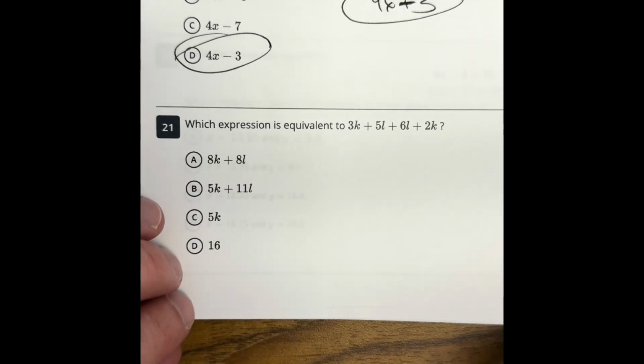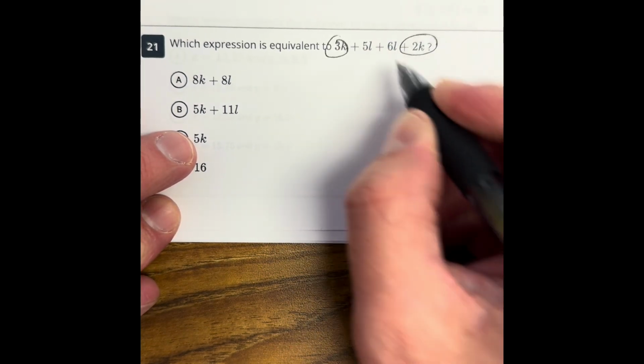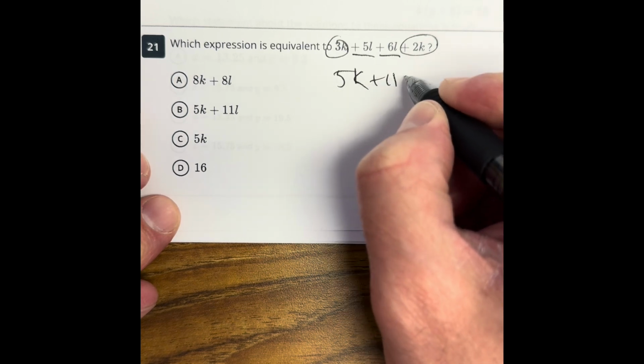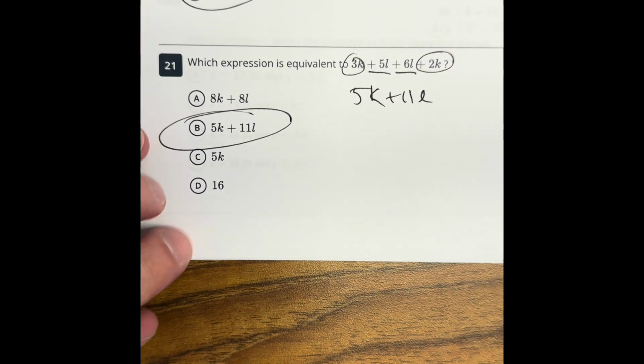Okay, last one. I'm going to stop the video for a minute. Which expression is equivalent? Okay, so I've got a 3k and a positive 2k. That's 5k. 5L plus 6L is 11L. So my answer is going to be B. Right? I'm going to pause the video, and we'll come back in a minute.